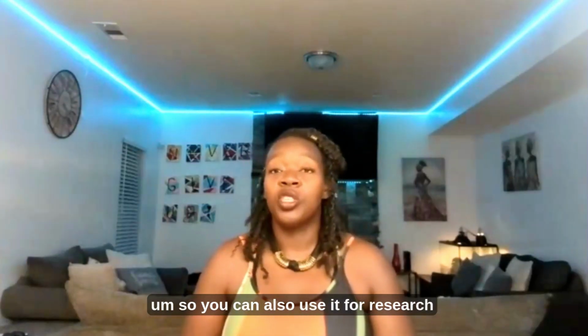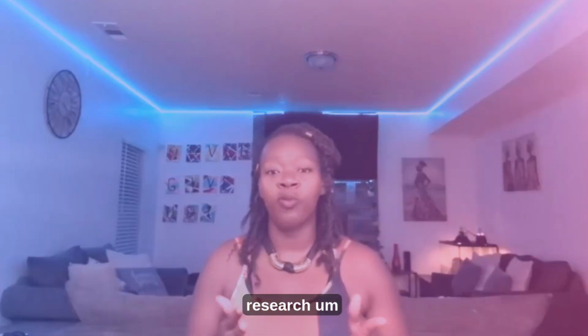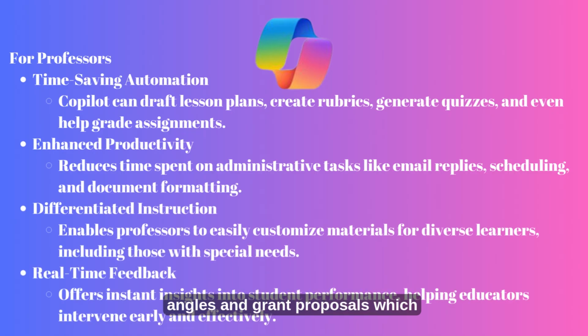So you can also use it for research support. You can summarize academic papers as well as data sets, brainstorm research angles, and grant proposals, which is so important. Definitely, I don't know if you're a new professor or older professor, but we all know that brainstorming the research angles is very important, and to have a different point of view to help take us away from our own biases. Copilot is very good at that, and then also when it comes to format, abstracts, and journal submissions, it will do that as well.